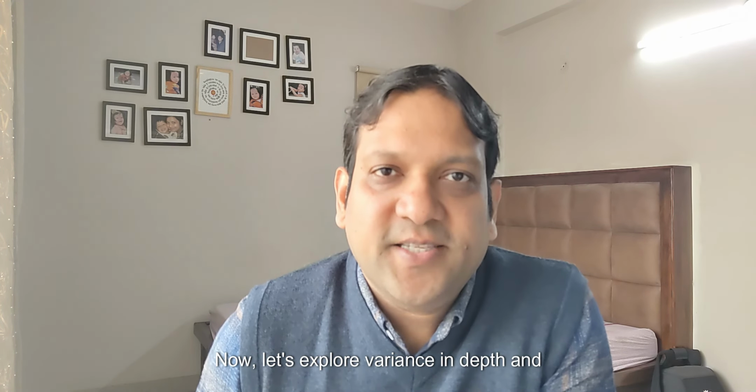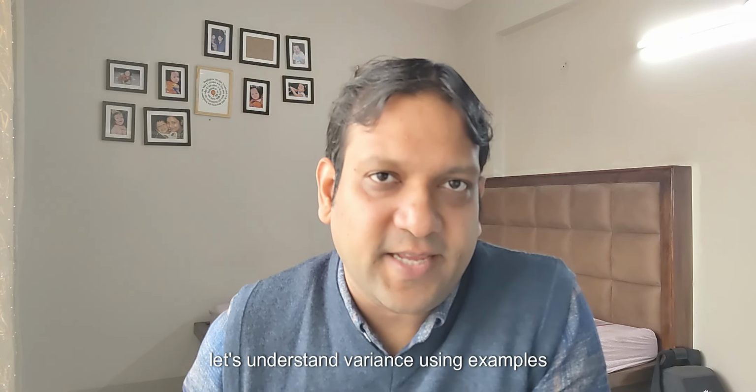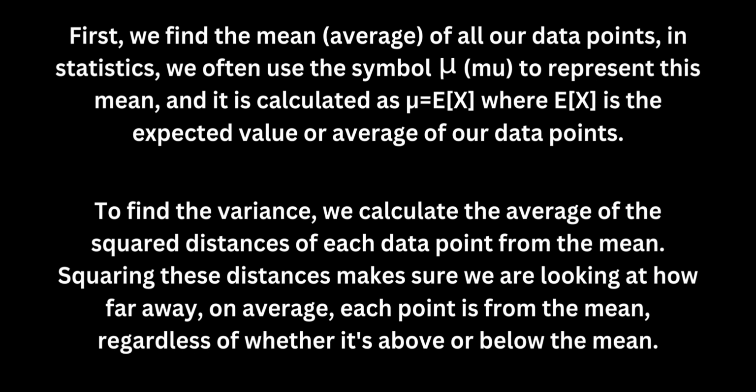Now, let's explore variance in depth and understand variance using examples and graphs. First, we find the mean of all our data points. In statistics, we often use the symbol mu to represent this mean. It is calculated as mu equals the expected value of x. To find the variance, we calculate the average of squared distances of each data point from the mean. Squaring these distances makes sure we are looking at how far away, on average, each point is from the mean, regardless of whether it is above or below the mean.